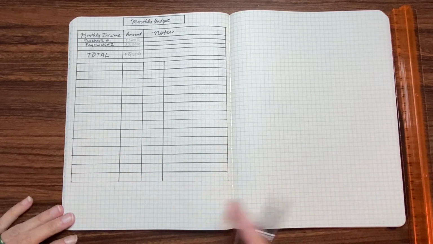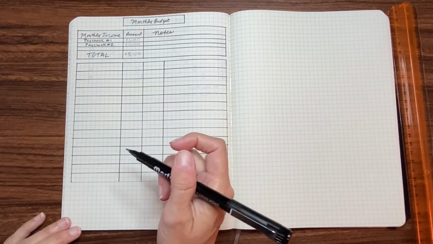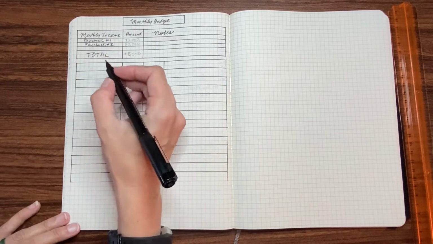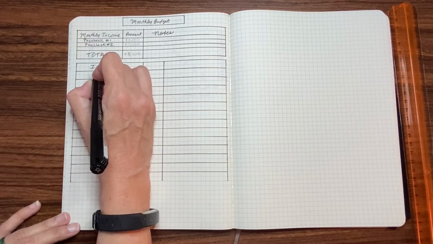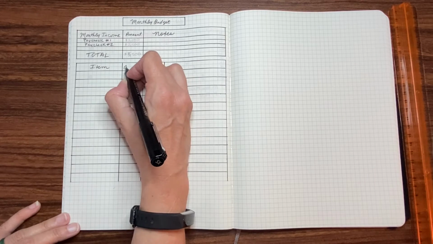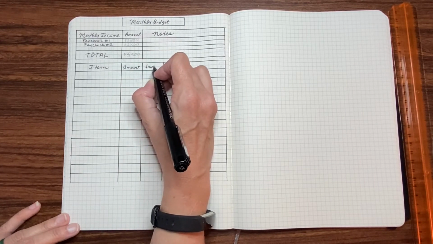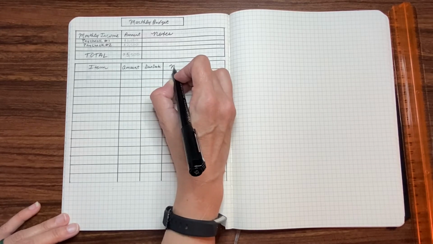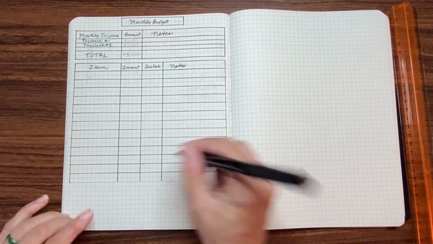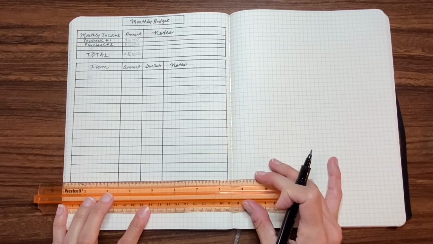All right, so headings for this one are going to be, just write the item, the amount, due date, and then notes. I forgot to put this line down here. Let me do that really quick.